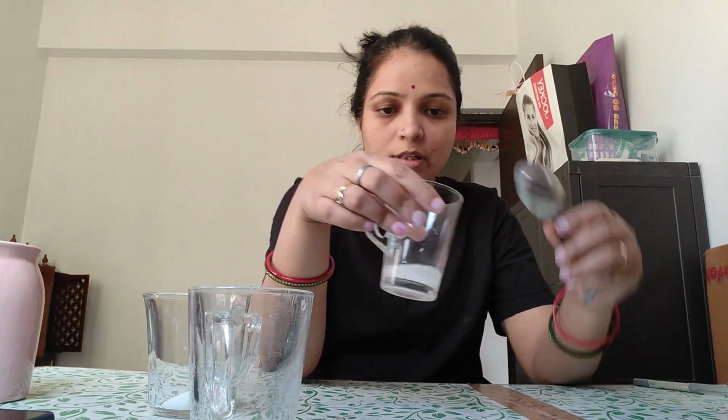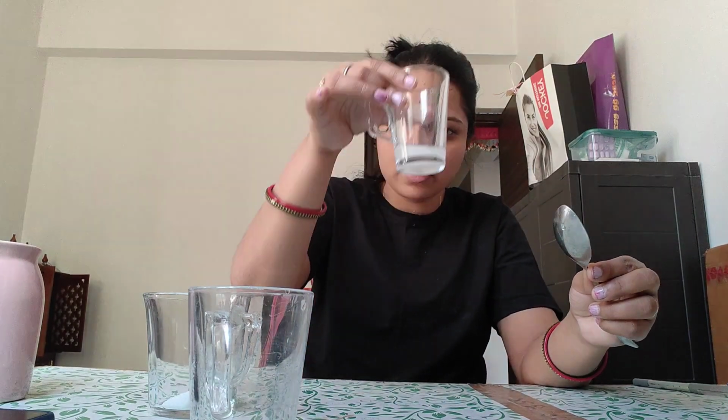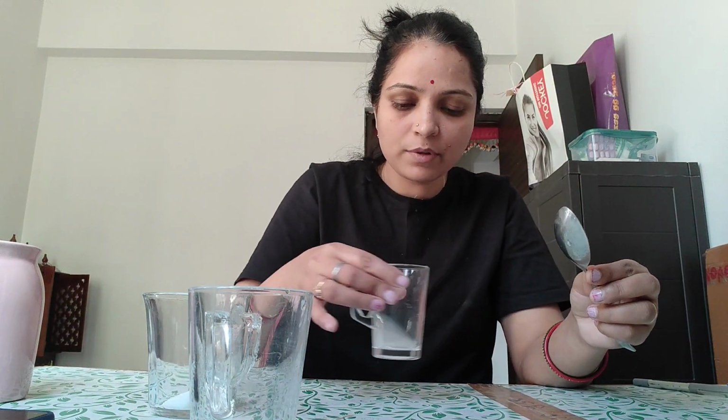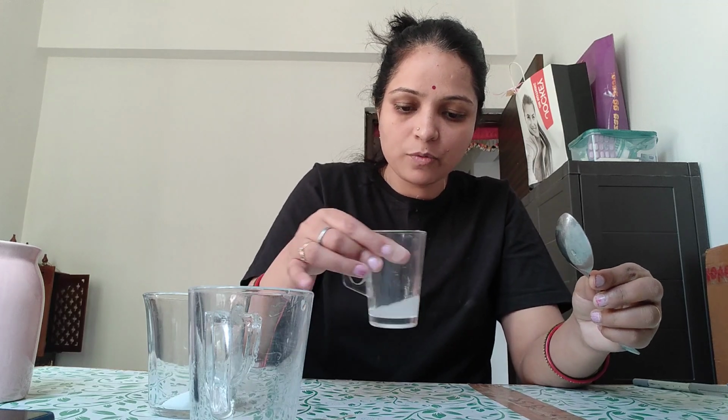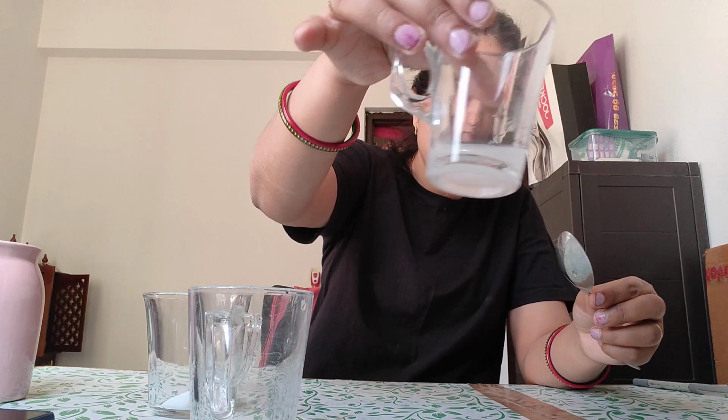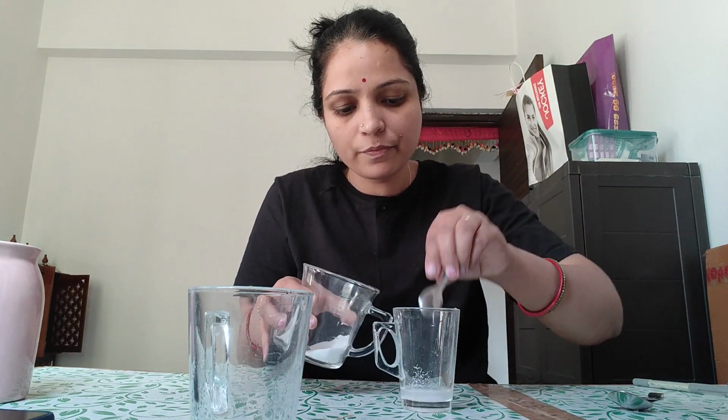So again we will add 1 spoon of salt in the second glass, which again contains 10 ml of water, and we keep on stirring or shaking so that all the salt particles get dissolved in it. Here also the same thing happens. When we added the first spoon of salt in this glass, you can see all the particles are getting dissolved. Now we will add 1 more teaspoon. What will happen? Let's see what will happen.